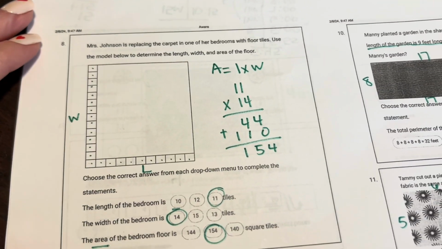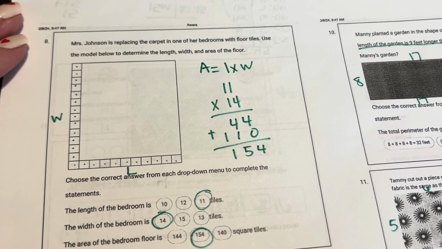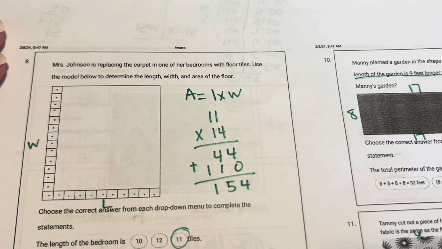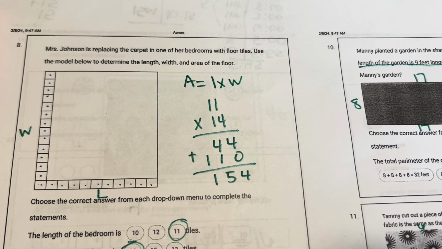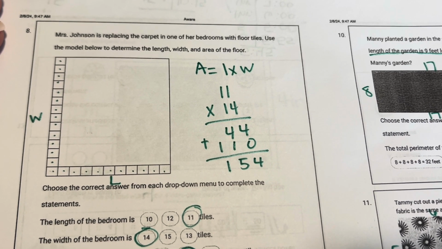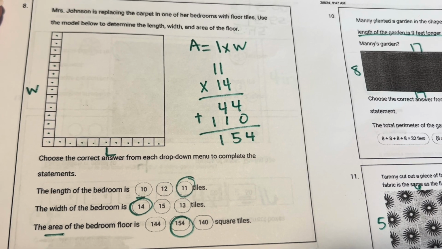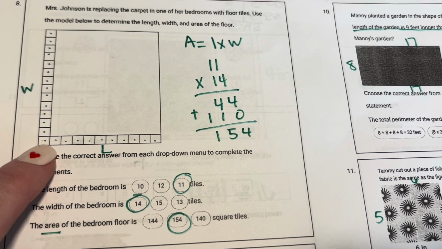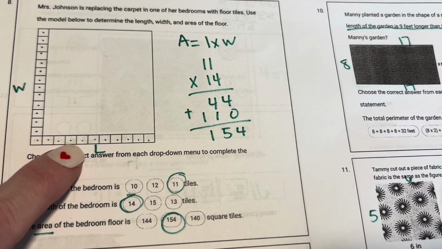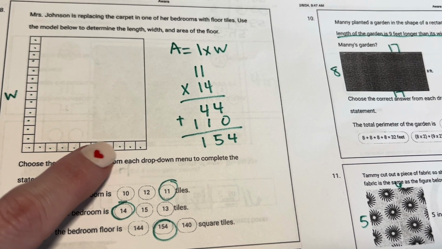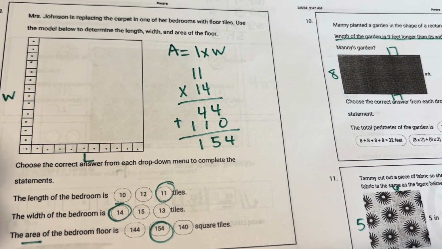Number 8. All right, first step. It says Mrs. Johnson is replacing the carpet in one of her bedrooms with floor tiles. Use the model to determine the length, width, and area of the floor. Choose the correct answer from the drop-down menu. The length of the bedroom is, well, all you had to do was count, guys. 1, 2, 3, 4, 5, 6, 7, 8, 9, 10, 11.